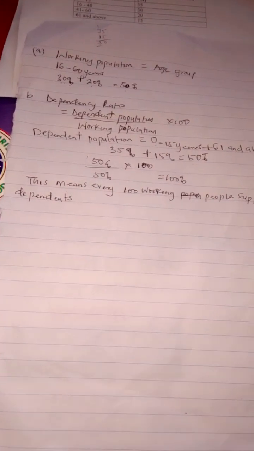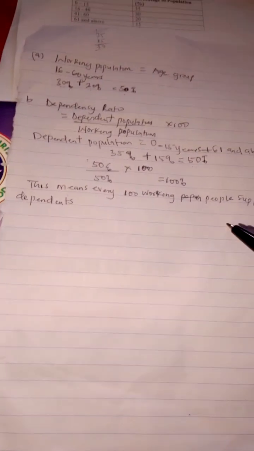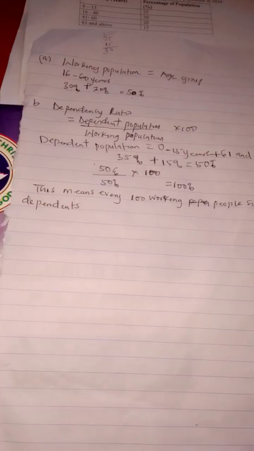What does it mean? Since our working population is 50% and our dependent population is 50%, that makes it 100 to 100, that is 1:1.